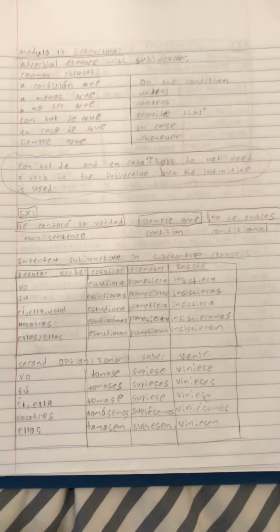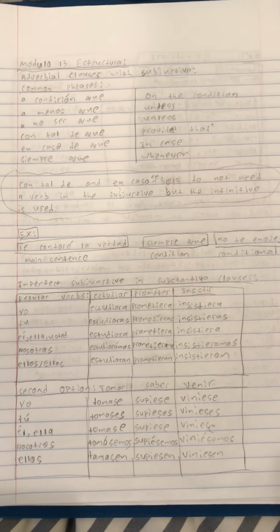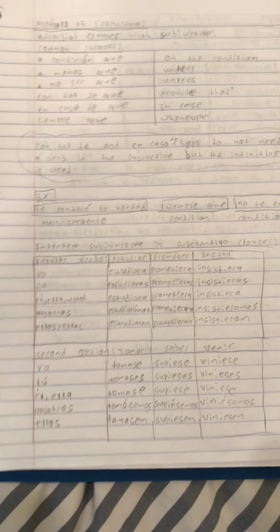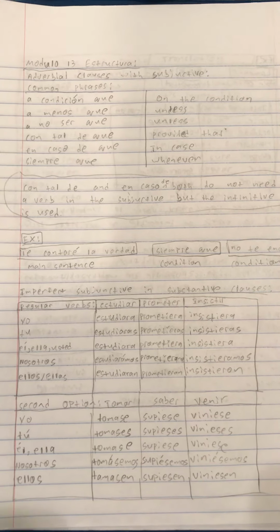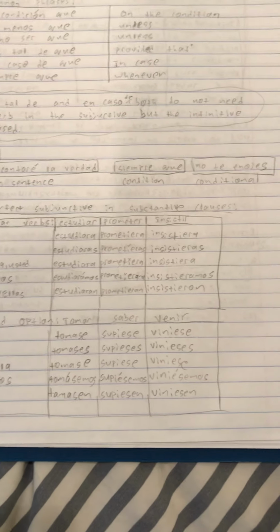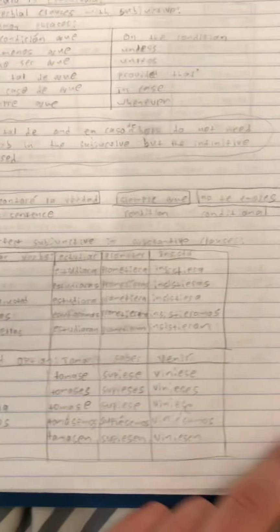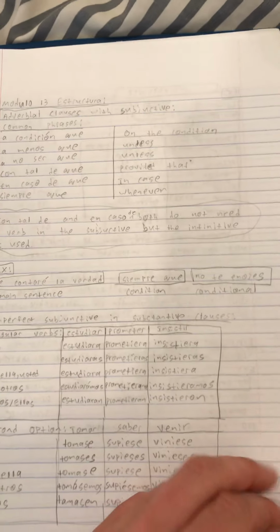And then it really helps me when I have these charts for the verb endings. It's always the way I think about it in my head, so it really helps to show the different ways that the words are going to end, especially when you use subjunctive, sometimes indicative, sometimes adverbial clauses. It's really helpful for me. And then I have an example there as well.